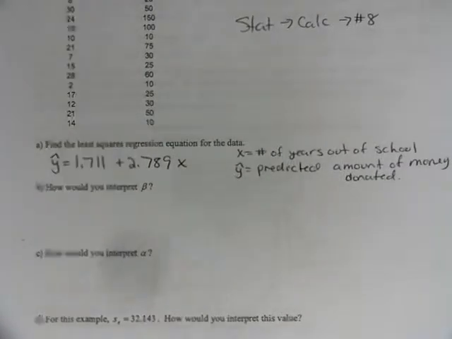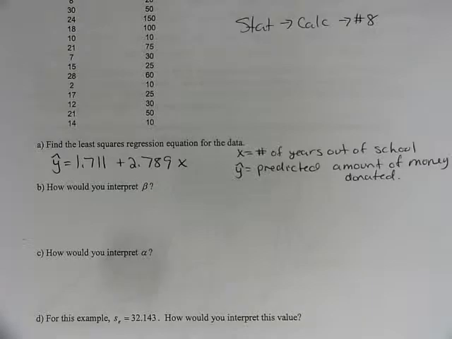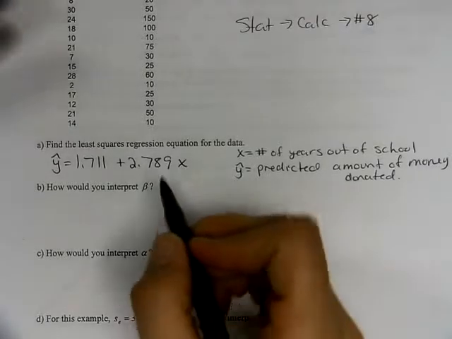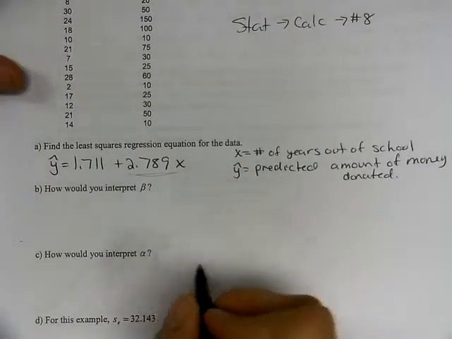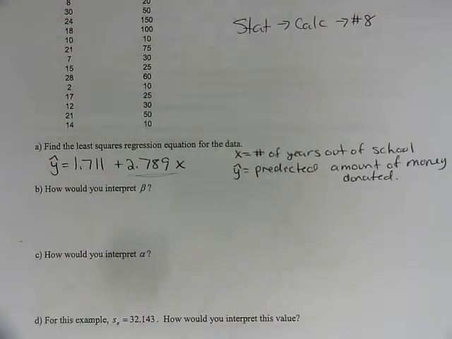So it says, how would you interpret beta? It's basically how would you interpret the slope. So here's our slope. Again, it's for every 1 year increase in x, what are we predicting is happening to y.